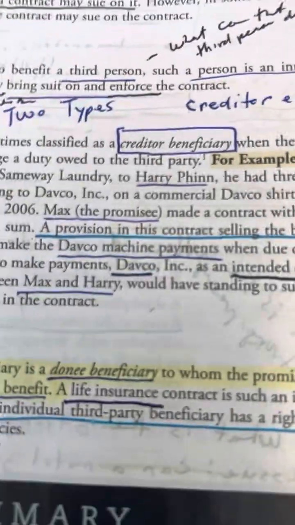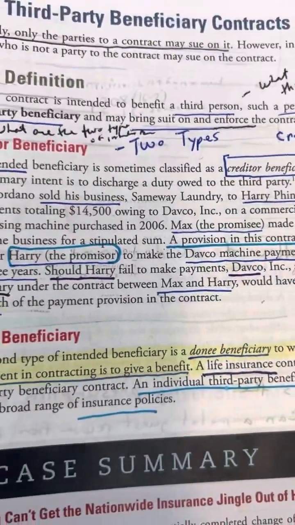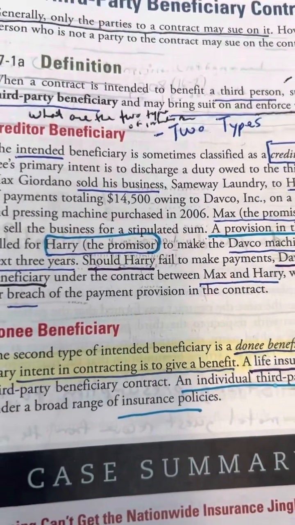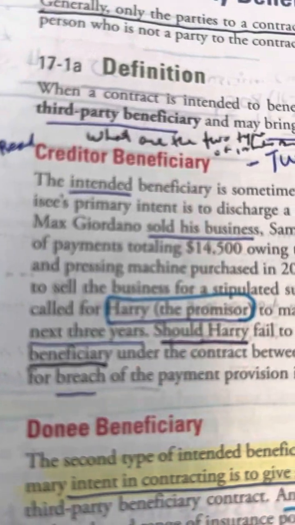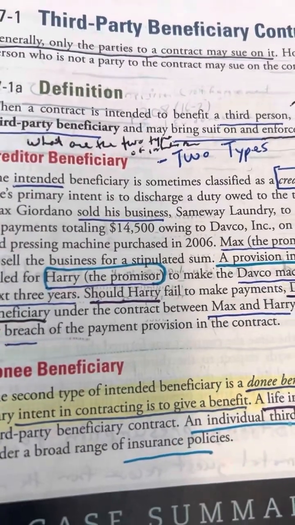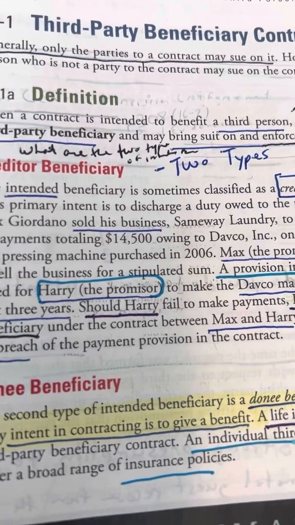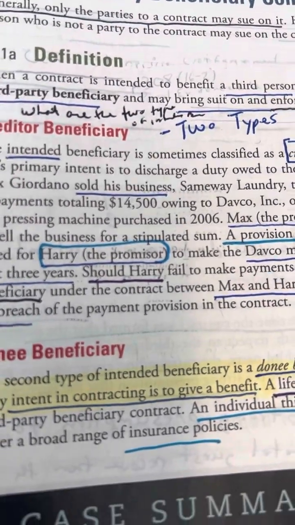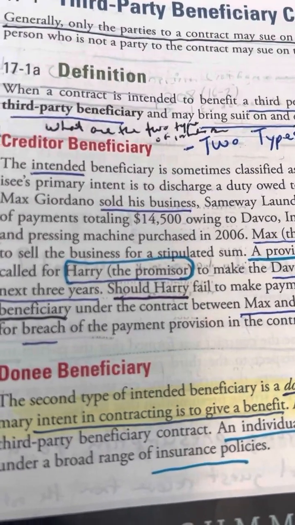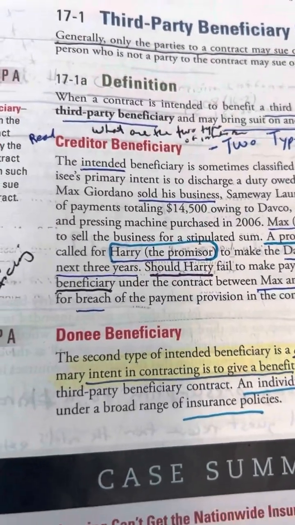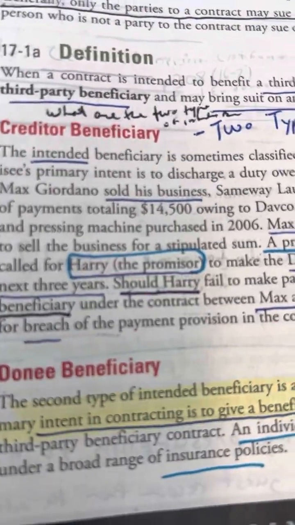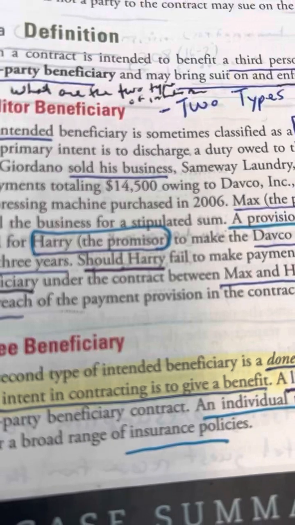I'm going to go back. I know we did some of this already, but I'm going to go back to page 321. Third-party beneficiary. What's a third-party beneficiary? We learned that generally only the parties to a contract may sue on it, right? We also learned that, however, in some cases, a third person who is not a party to the contract may sue on the contract. What's our definition of third-party beneficiary?